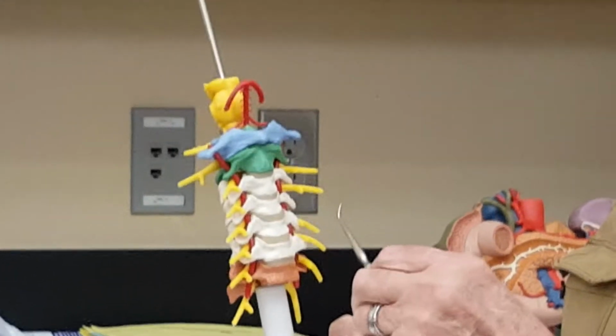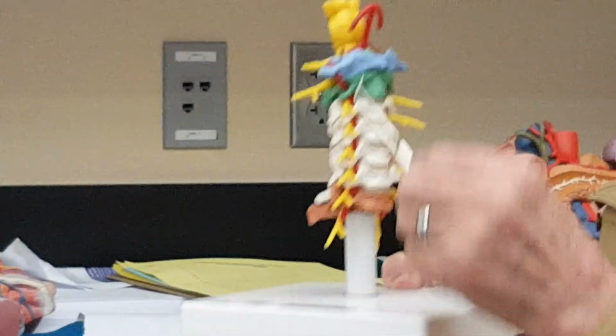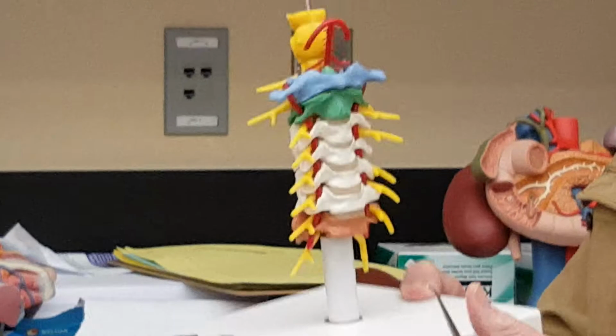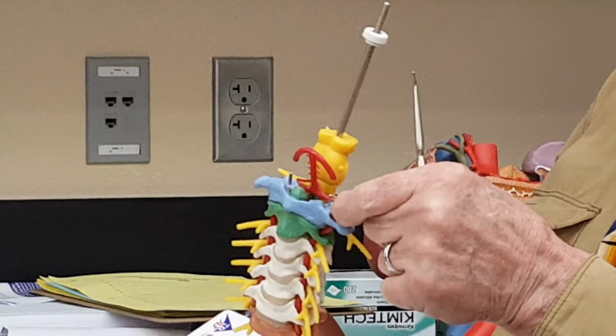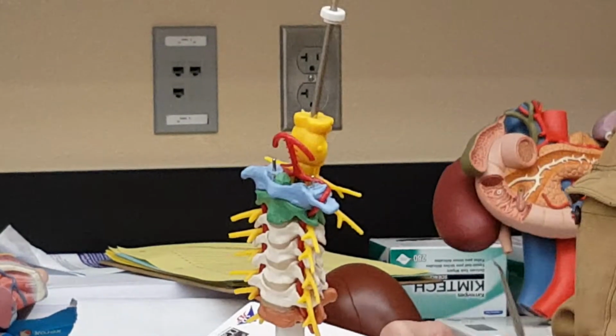There's a little bit of slack on either side, so that you can turn your head without ripping the artery in half, which is convenient. That's why you see this sort of, it's even more than this. There's a little loop of slack there, so you can turn your head.